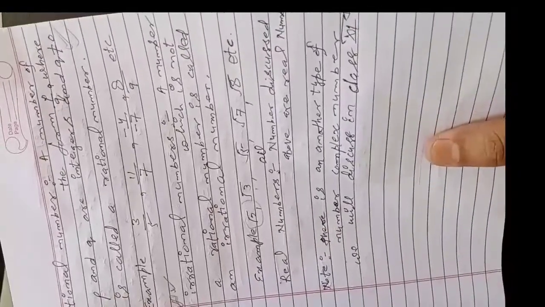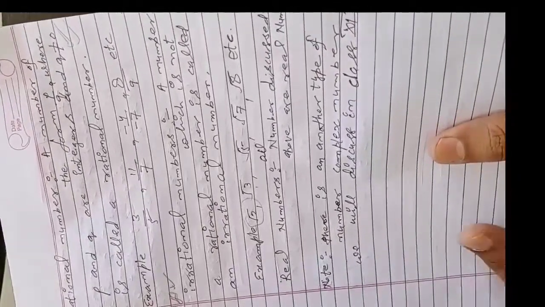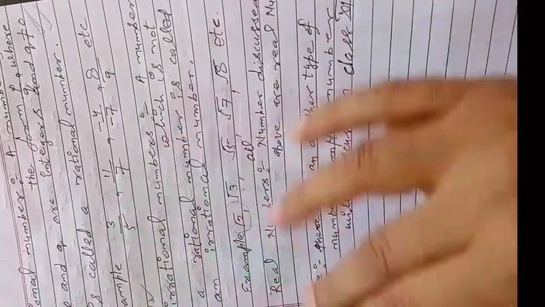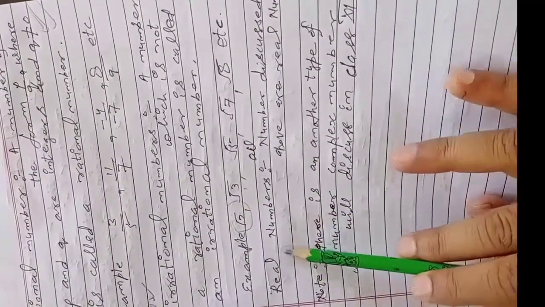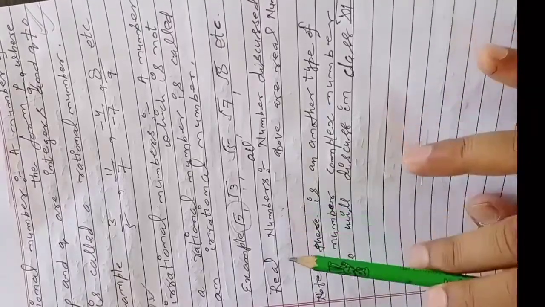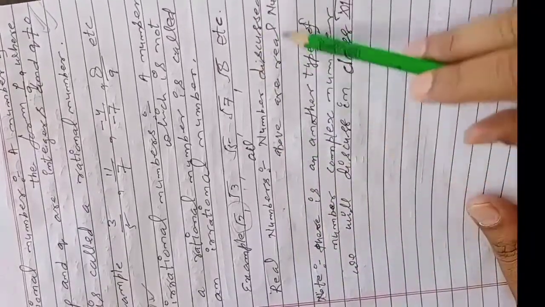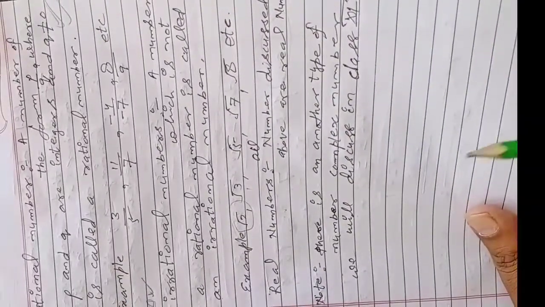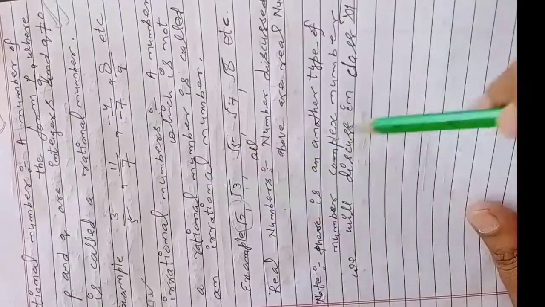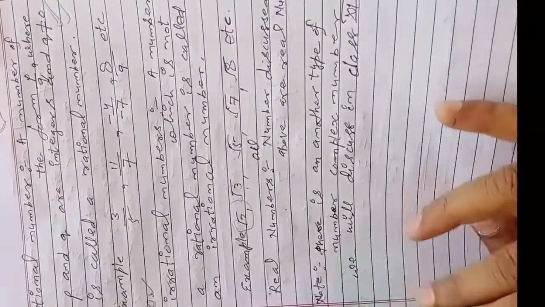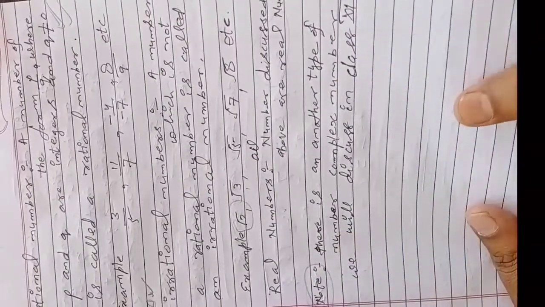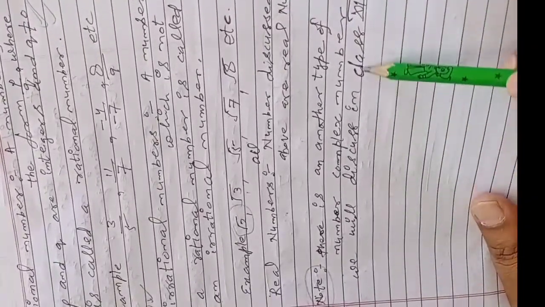Now the chapter name is Real Numbers, but we have not discussed real numbers. You are thinking, student, that whatever numbers we have discussed till now are all real numbers. They are not any different numbers; all of these are real numbers. One point you have to keep in your mind: there is another type of number called complex numbers. We will discuss complex numbers in class 11th.